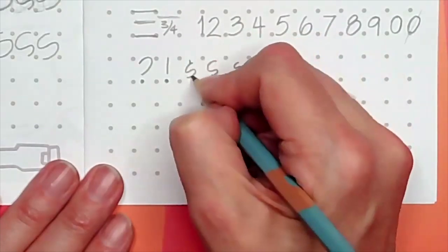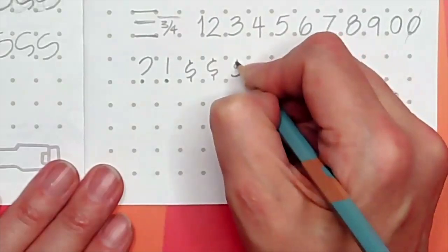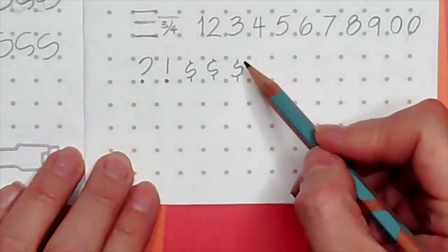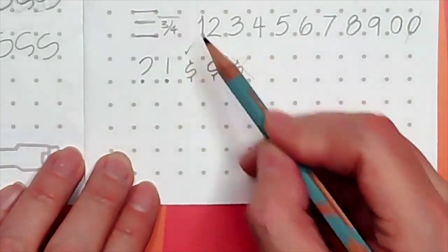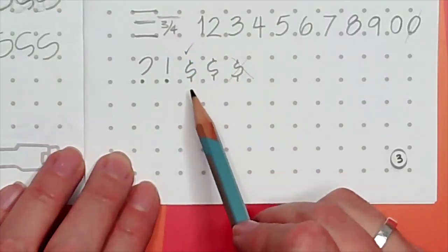You're just going to put 2 short vertical lines at the top and the bottom. And you might look at this and go, which one do you like? I don't really like that one so much, but this one's probably my favorite, the first one. But it's totally up to you.